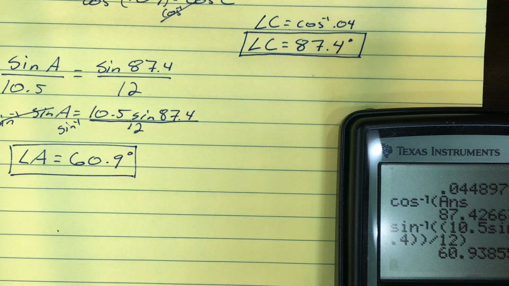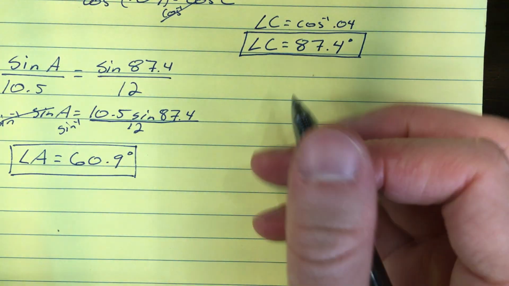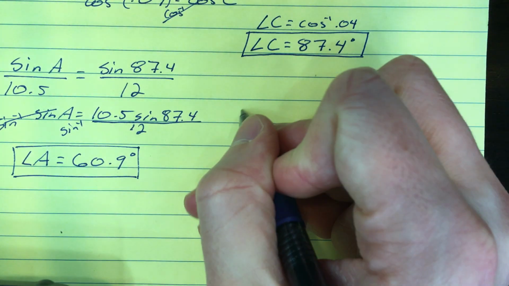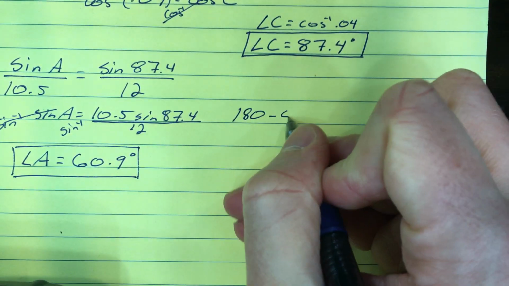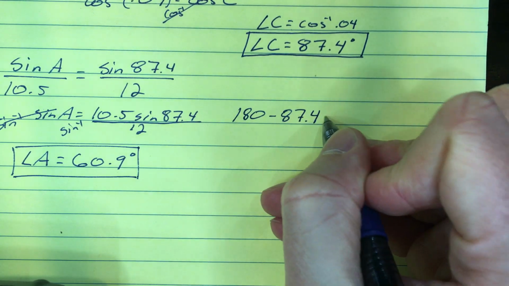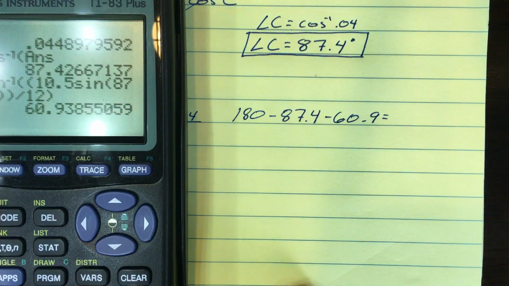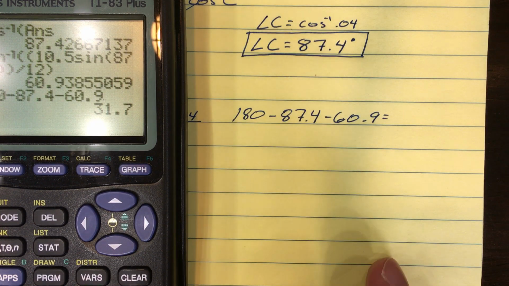Just one more angle to find. Since we have two angles here, let's do some subtraction. This time I'll just go ahead and do 180 minus 87.4 minus 60.9. Now we've done a lot of rounding throughout this process.